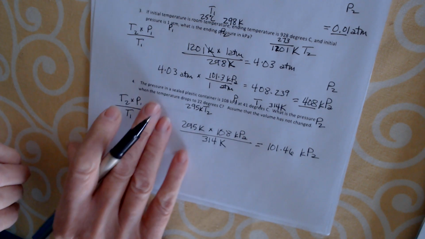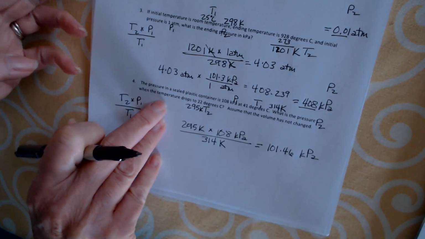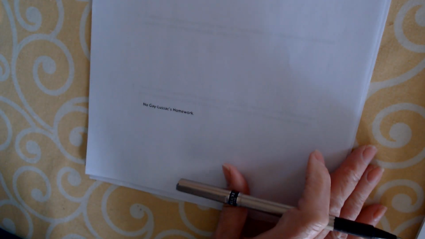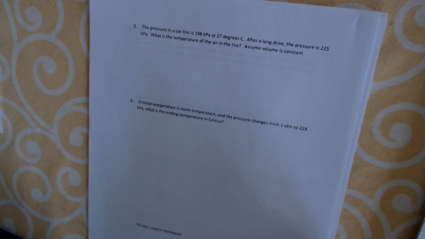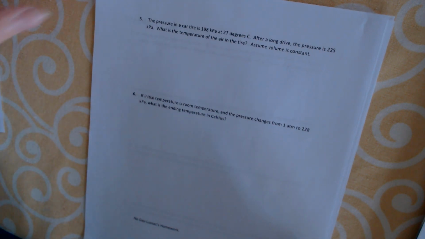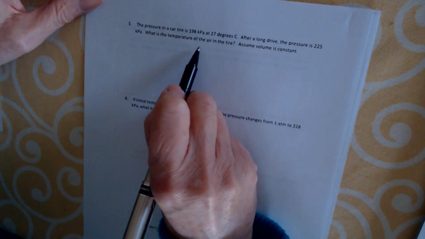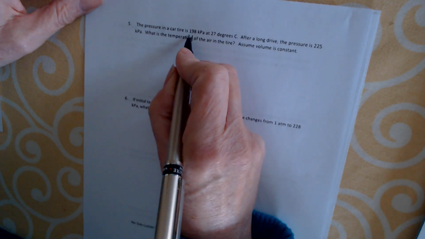All right, because my Ks cancel out. Now the next problem, sorry, here it is. The next problem that we need to look at is one where we are not asked for pressure, are we? We're asked for temperature. So that's going to be T2.